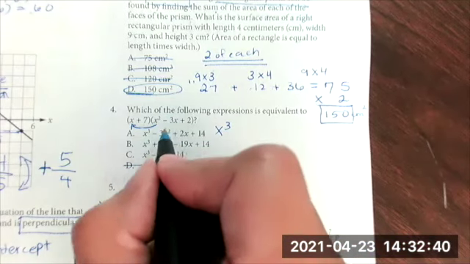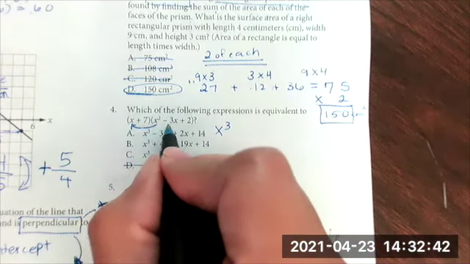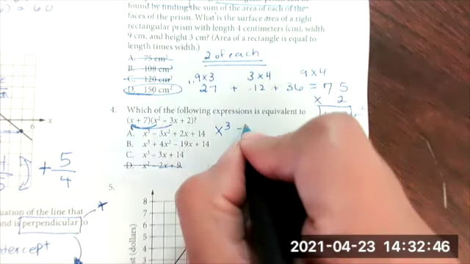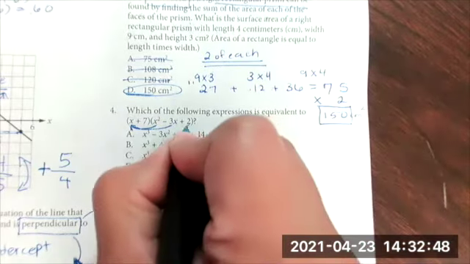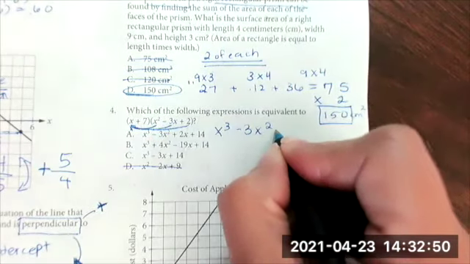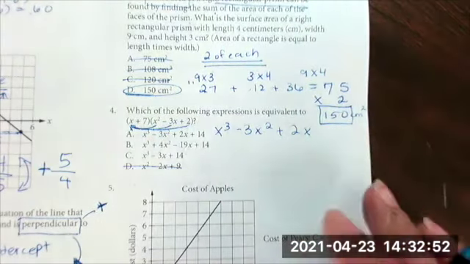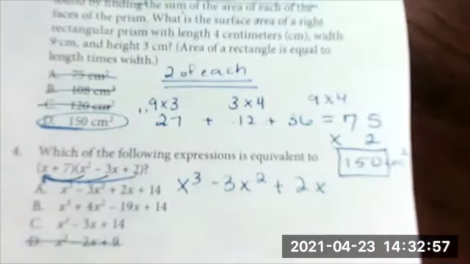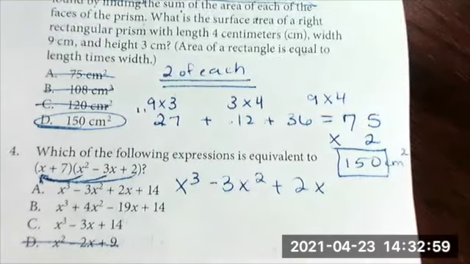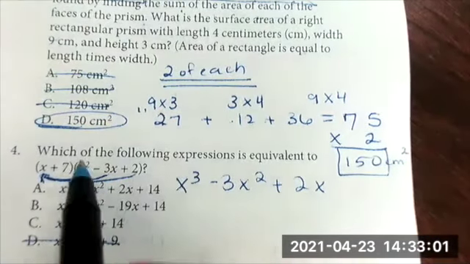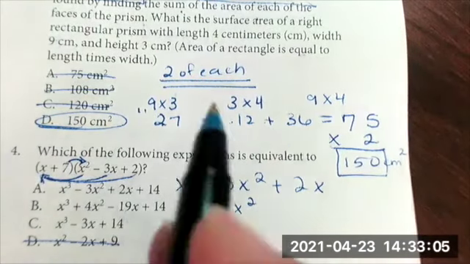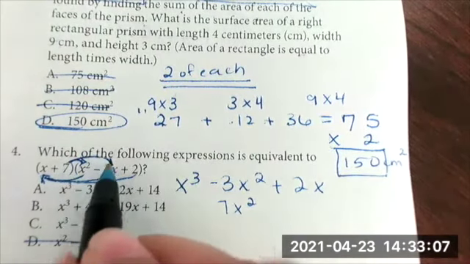And let's do this one now, 3x squared. And the last one is 2x. Okay, and then I'm going to do the 7. 7x squared. And I like to arrange them as I go, so I know that I'm going to combine the like terms.